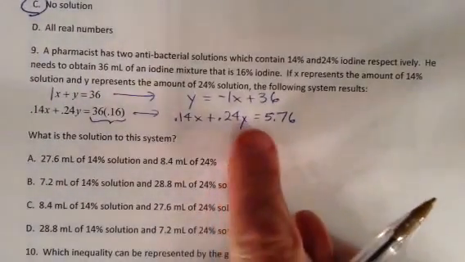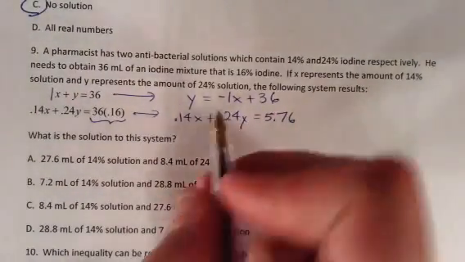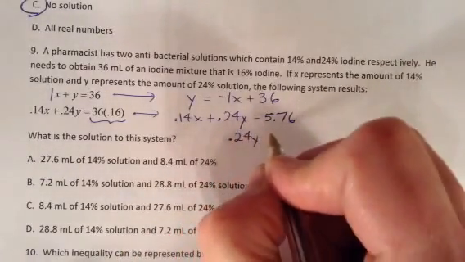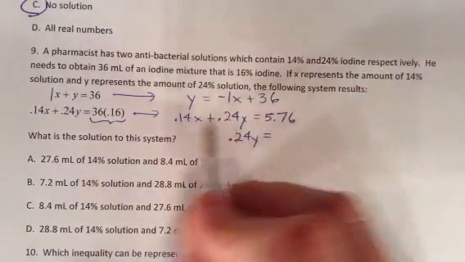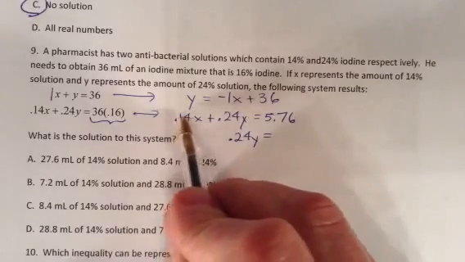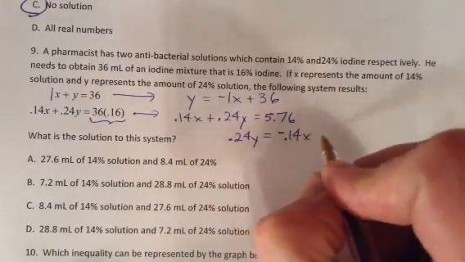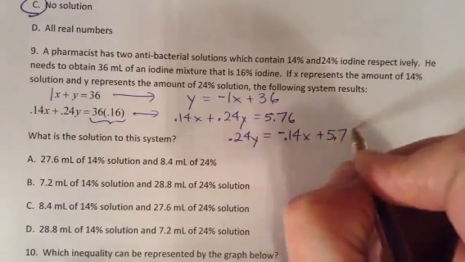Okay. So now if I solve this thing for y, I'm going to need to get rid of the x. So the 0.24y, if that's a positive 0.14x on the left, it's going to be a negative 0.14x on the right. Just got to be careful with the decimals. Don't let them freak you out.